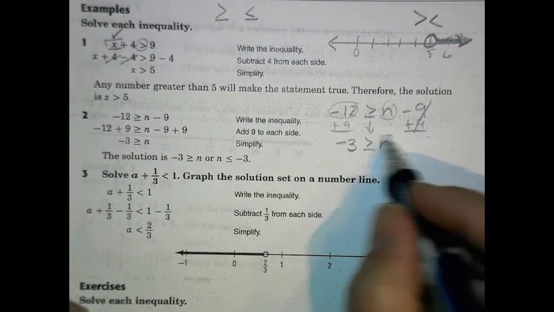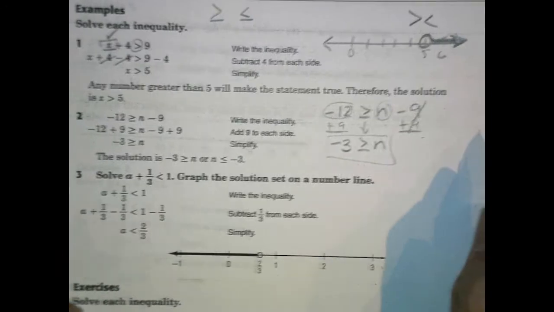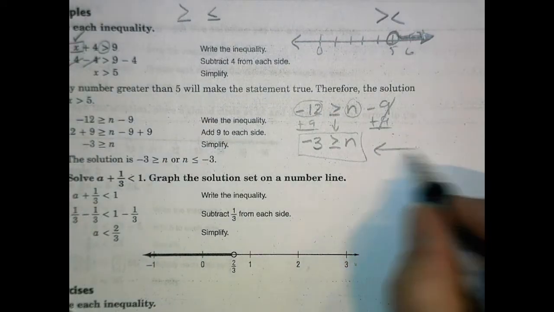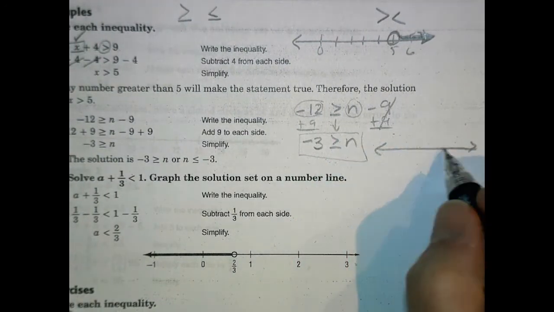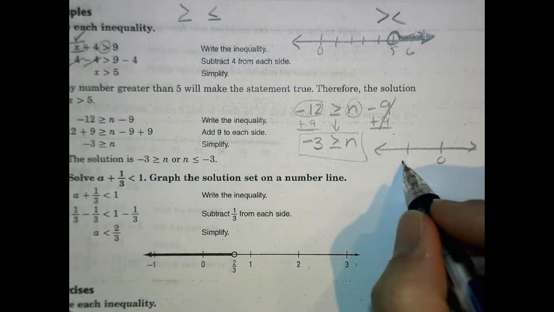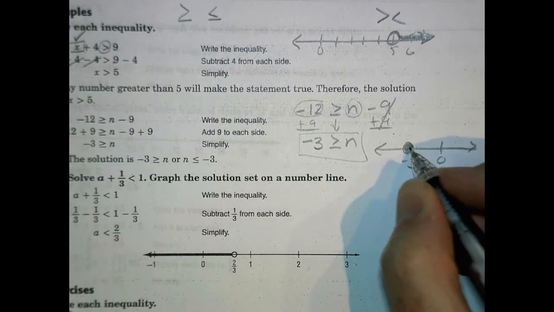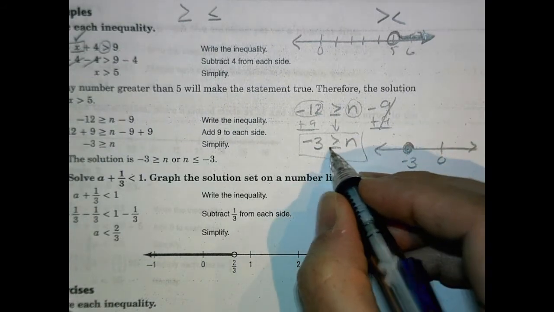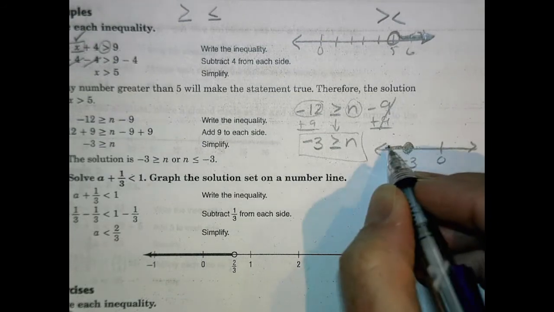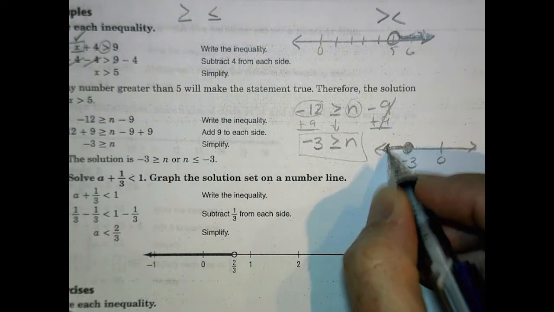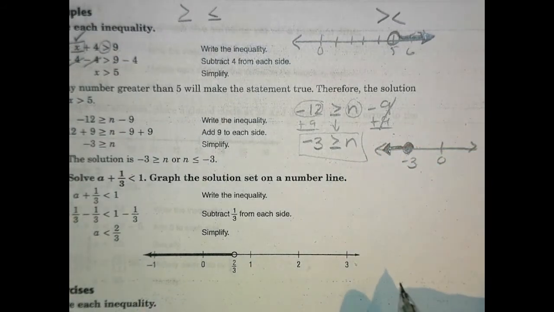Now again, you could graph that out if you chose to, which would be something along these lines. We have any number less than or equal to negative 3. So if 0 is there and negative 3 is there, we would have a closed circle at negative 3 because of that line there. And we want to say any number less than, which means it's going this direction, would work to satisfy that inequality. And that's how we graph that there.